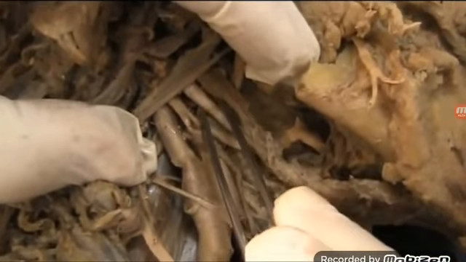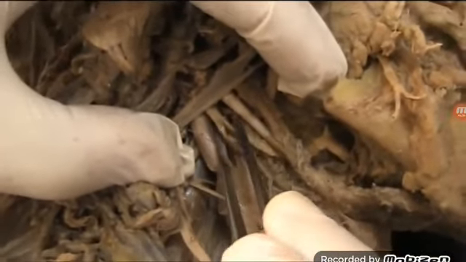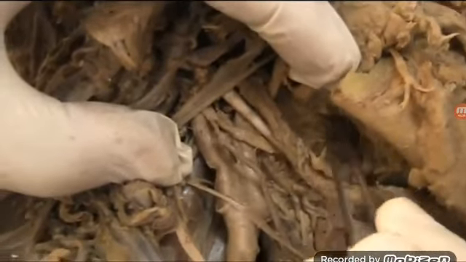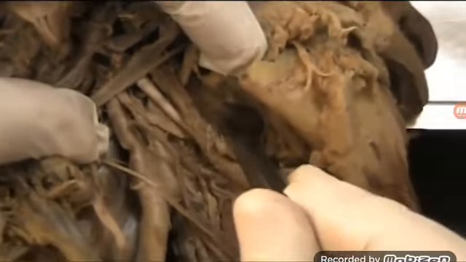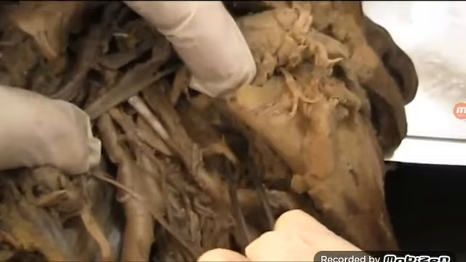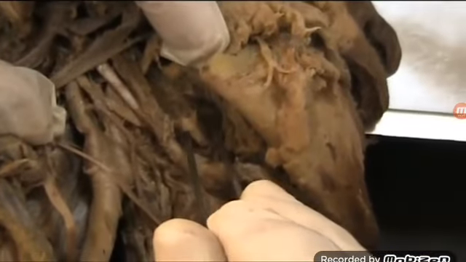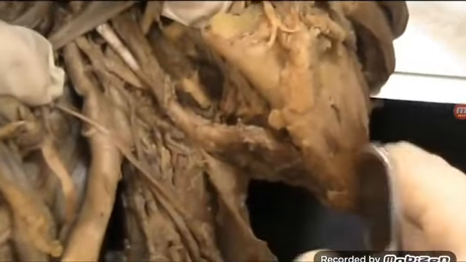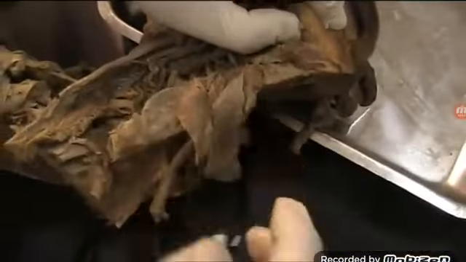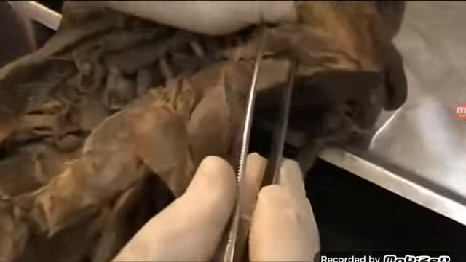So clearly look at the tendon. When you trace it back and forward, you can see the attached bellies of the intermediate tendon. Whereas the hypoglossal nerve will go and proceed towards the tongue, lying on the hyoglossus muscle. And so that's how you differentiate between the two looped structures which you encounter in the submandibular region.